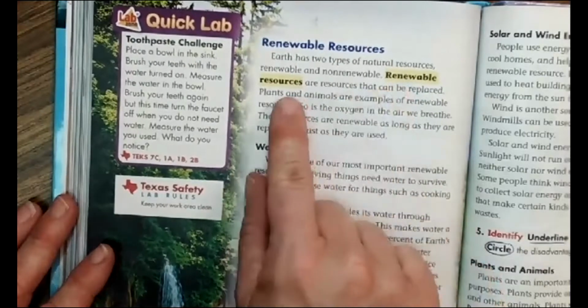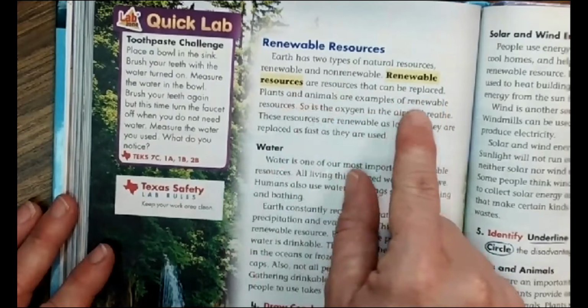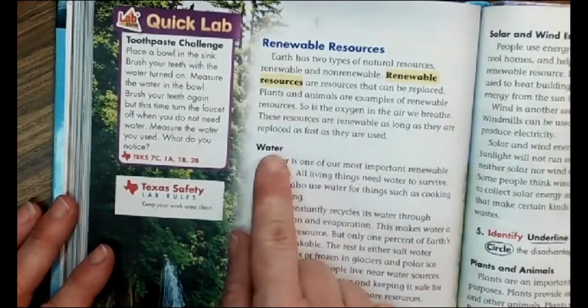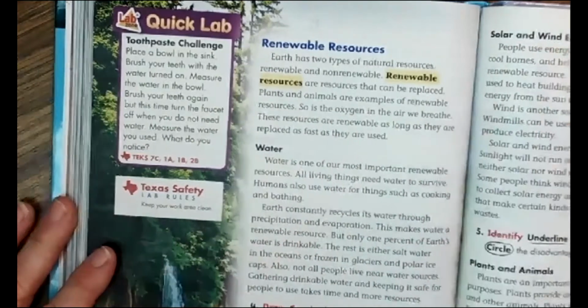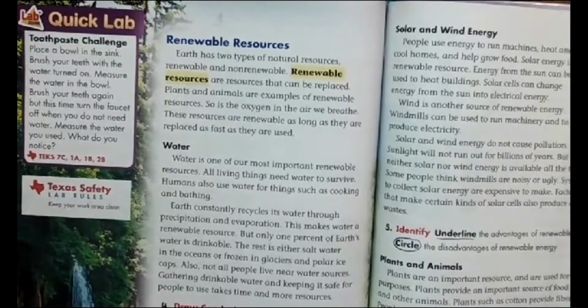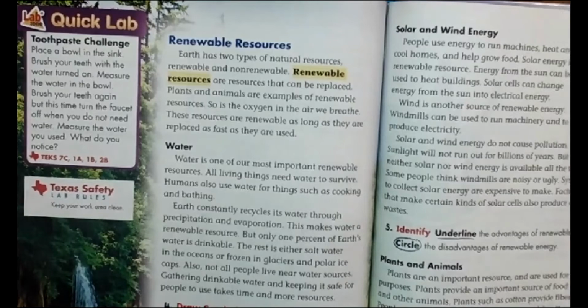The renewable resources are resources that can be replaced. Plants and animals are examples of renewable resources. Oxygen, water, solar and wind energy. These are all examples of renewable resources. Renewable means that they can be replaced as fast as they are used, or even faster than they're used.